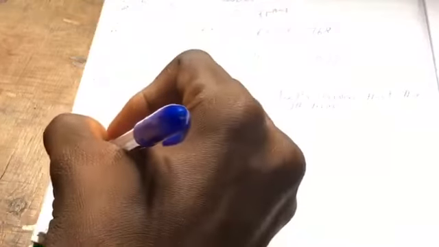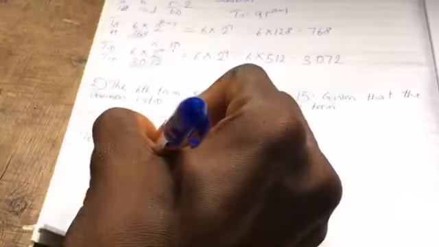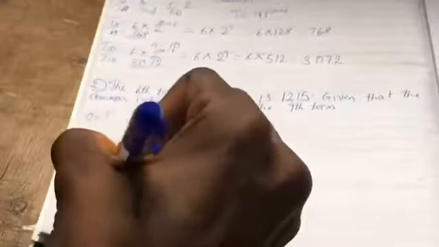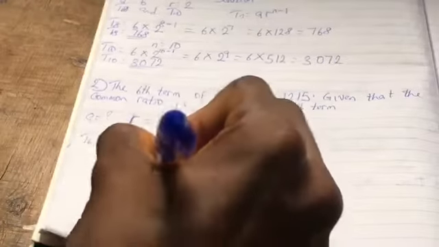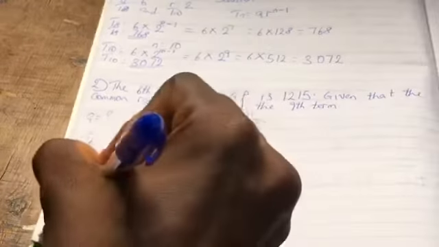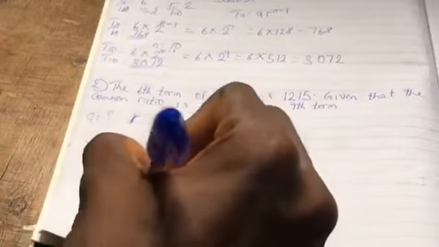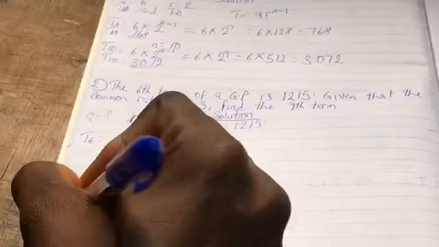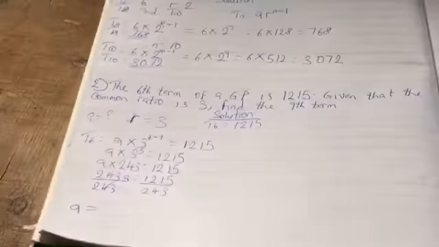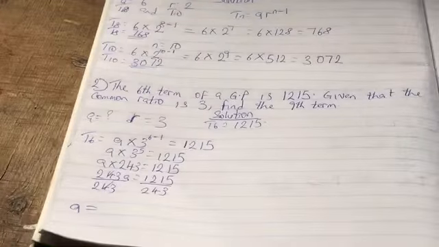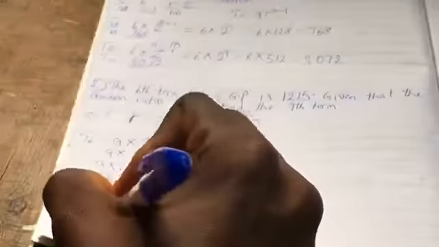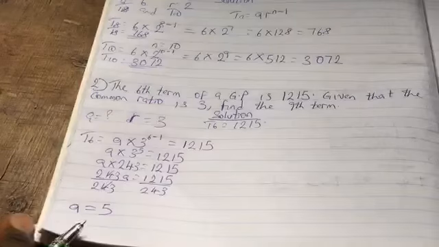Therefore, 3 raised to power 5 is 243, so 243A equals 1215. You divide both sides by 243. Therefore, this cancels each other. Our A is equal to 5. So we have our first term. Our first term is 5.